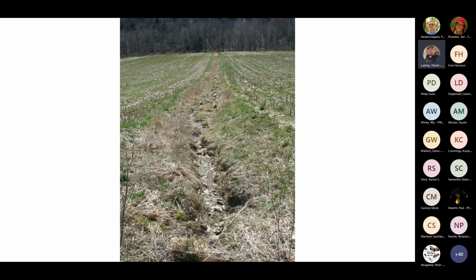And that gets created in a couple different ways. A lot of times we may see it from a discharge from a pipe, or we may see that upslope the water has finally gained enough speed and is concentrated enough to actually cut that gully.